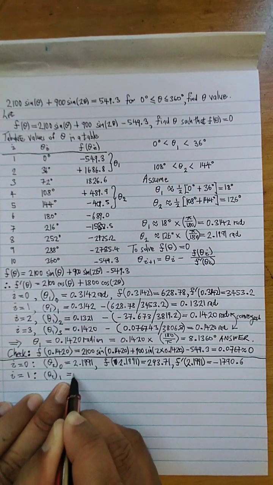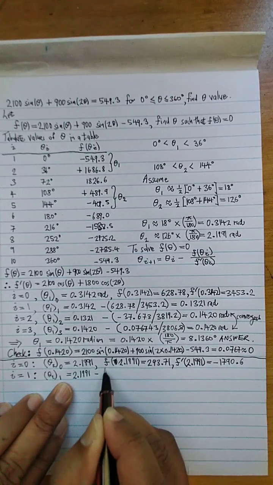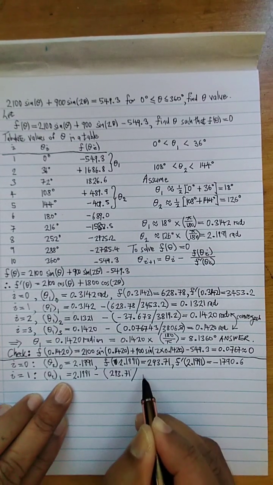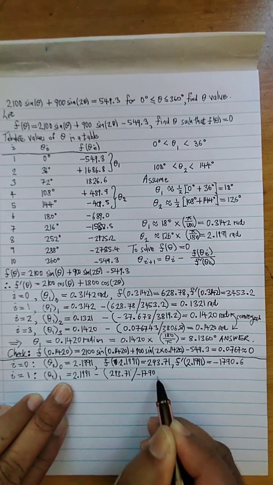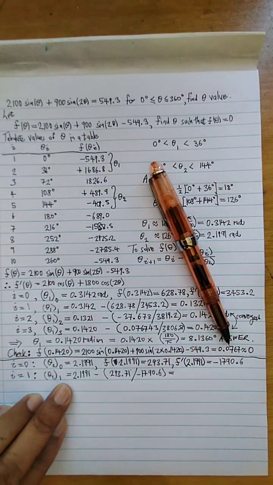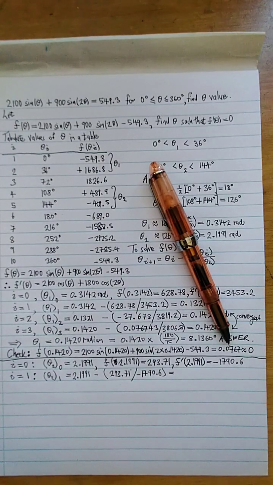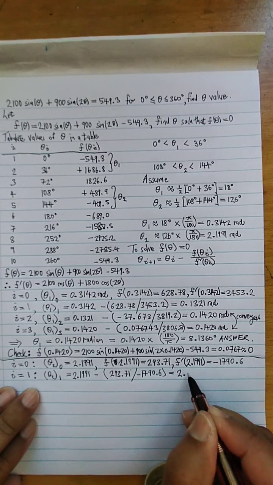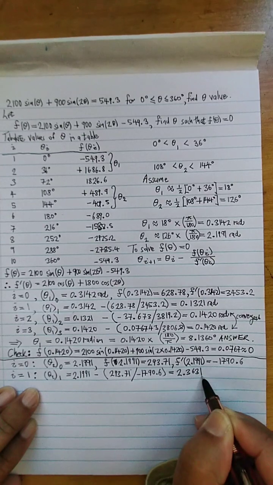So it would be the previous answer minus the function at that angle divided by the f primed, and that would then give you an answer of 2.3631.